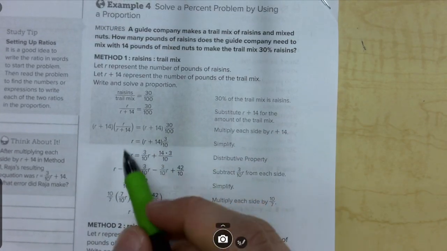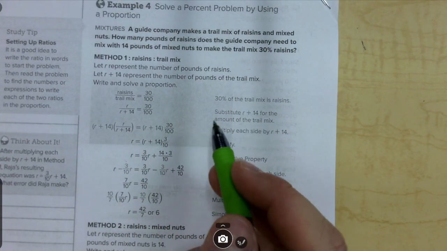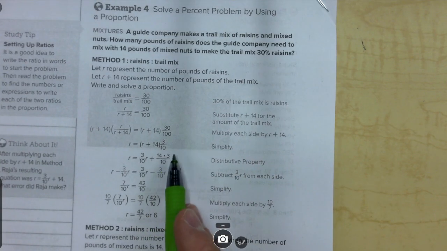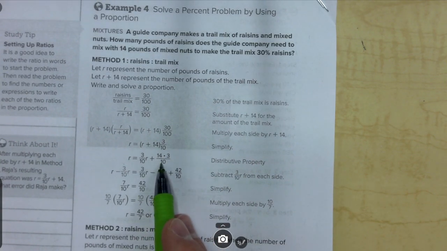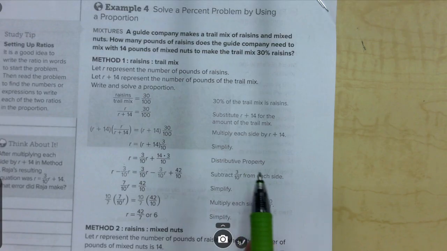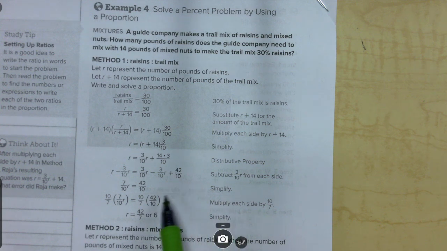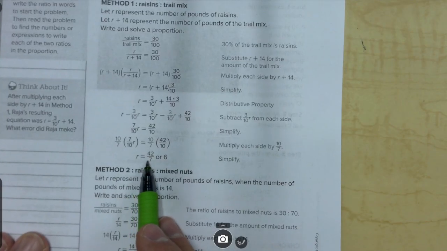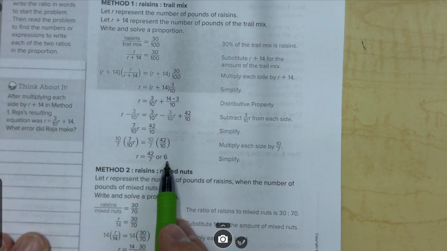Multiply both sides by R plus 14. Simplify. So this is the distribution. They use the distribution property. 3/10 gets distributed through. Combine like terms, simplify. We're left with R equals 42 over 7, or 6.